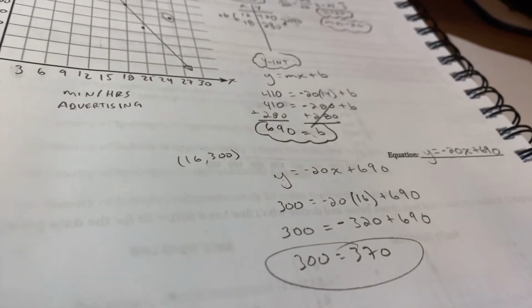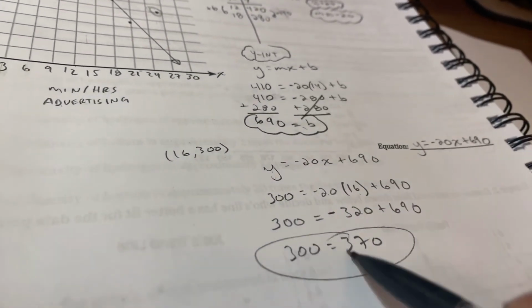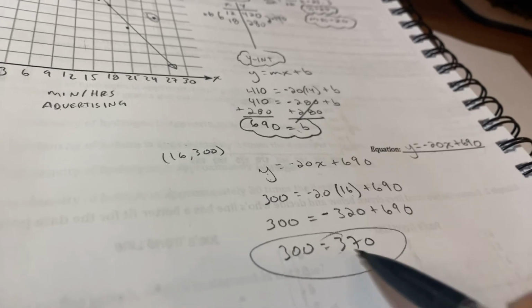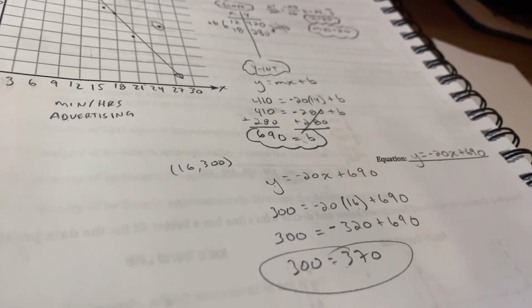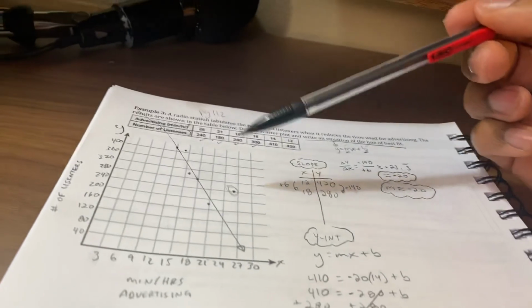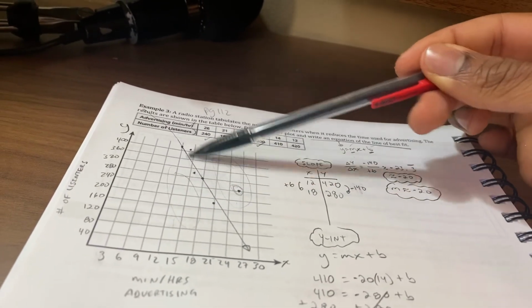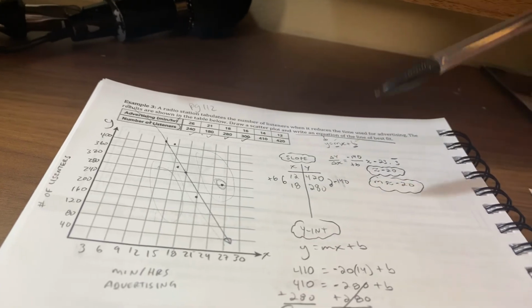Remember, this is a scatter plot. Things are going to be a little scattered, but as long as it's somewhere close. Now, if we got 300 equals 1,000, that would mean something's off. But this makes quite a bit of sense for our line of best fit for this particular situation, right? Don't forget what line of best fit means: keeping the same amount of points below and above, making sure you're minimizing the points here.